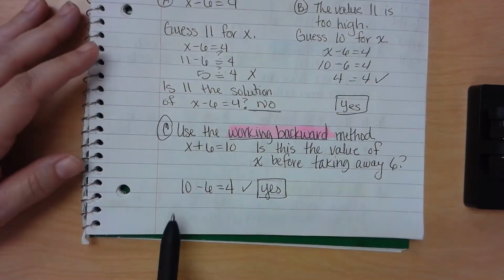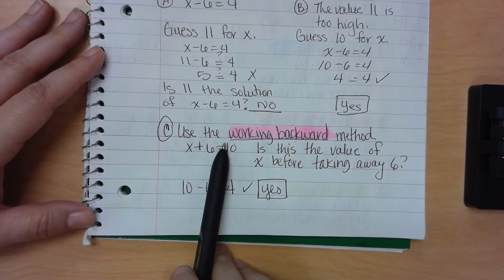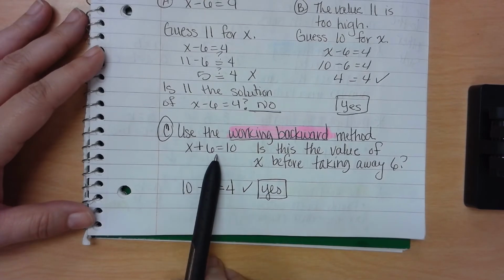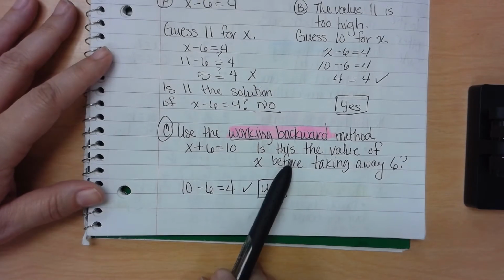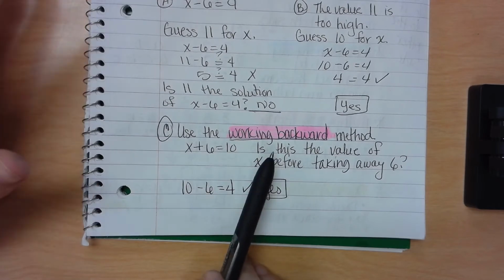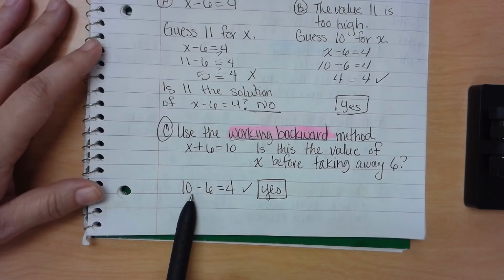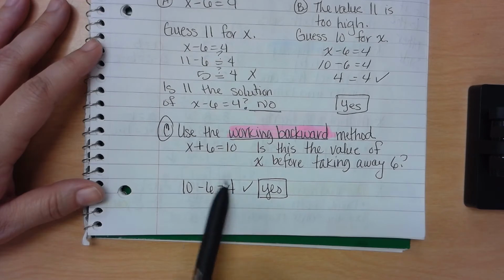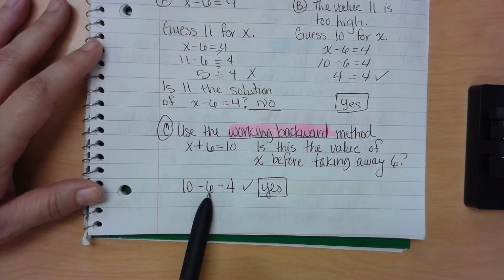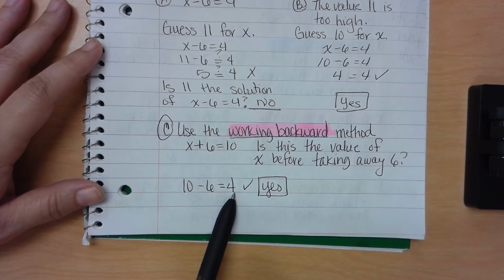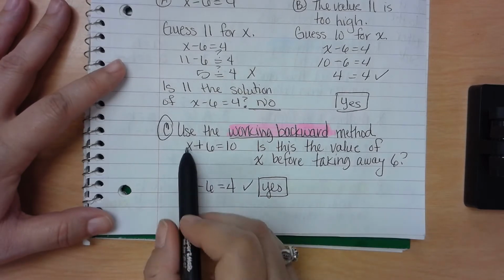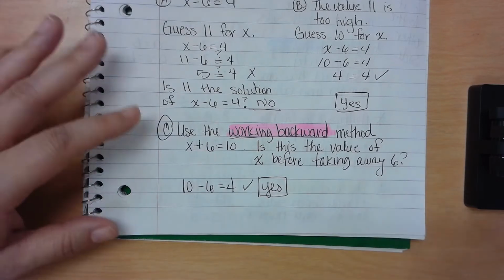The other way you can do it is called working backwards, and that's where you're thinking, what plus 6 is 10? Well, what can I add to 6 to get 10? If I know that, I can take 10 and subtract 6, and I'll find out my answer. So 10 minus 6 gives us 4, and then we check it to say, is 4 plus 6 10? And it is.